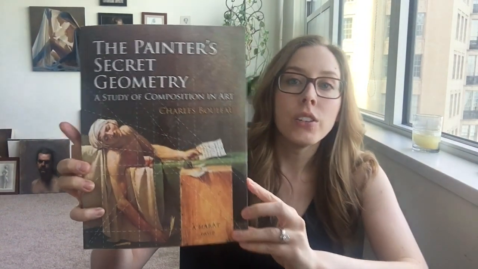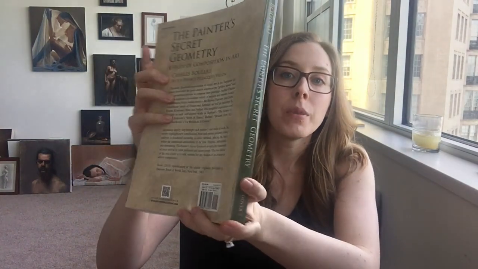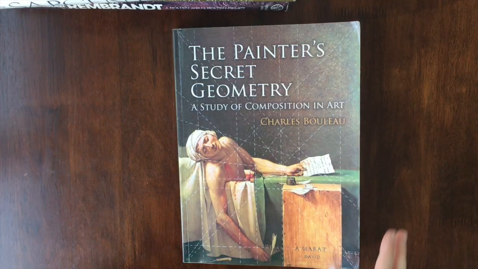This is a book review for The Painter's Secret Geometry, a study of composition in art. I really enjoyed this book. I ended up reading it twice, so I'm going to go through this book in case anyone else is interested in getting it.